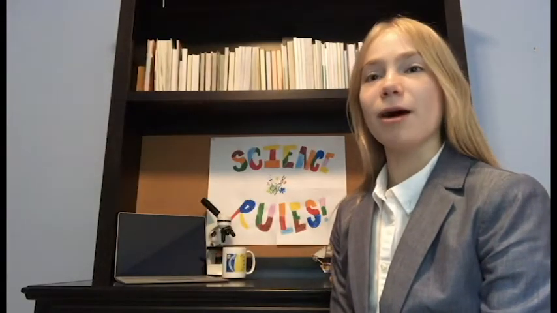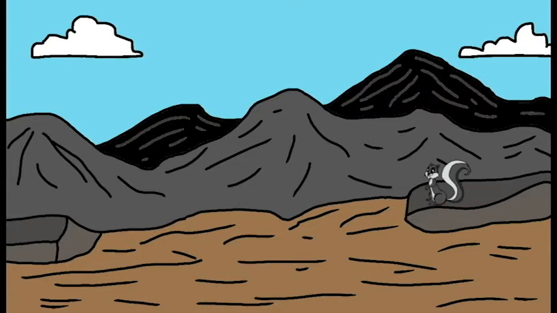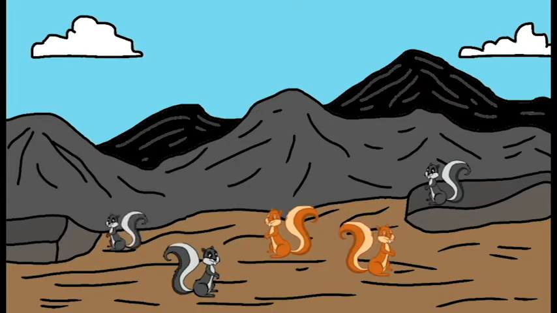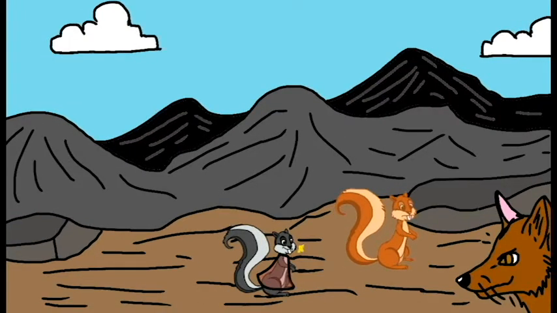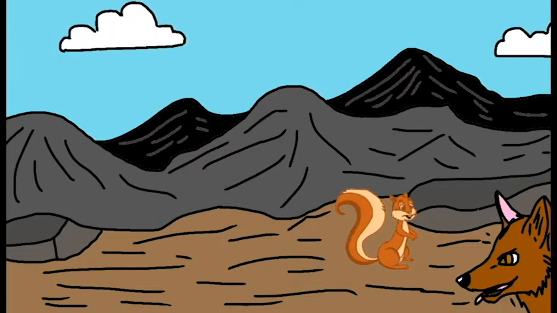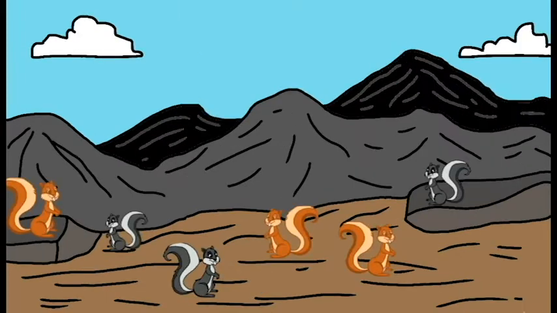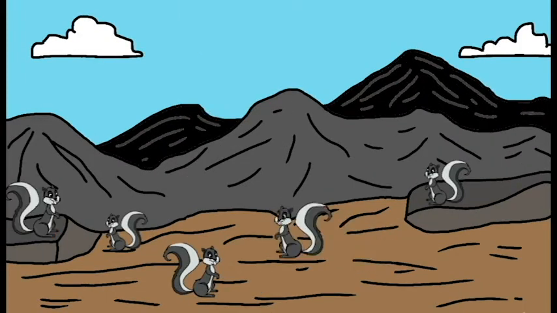Let me illustrate with a population of squirrels. About half the squirrels have brown fur while the rest have gray fur. They live in a rocky habitat, so the gray squirrels blend in more easily. Now foxes live in this area, and their favorite meal is squirrel. The fox can easily see the brown squirrels, but they cannot easily see the gray squirrels. Because of this, the brown squirrels are more likely to be eaten. Over time, the population will become mostly gray squirrels because they have the higher fitness.